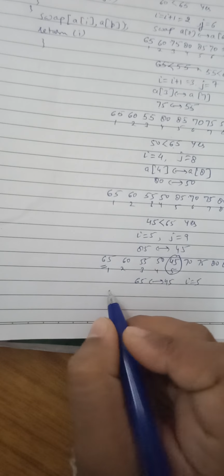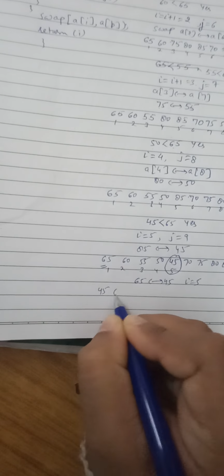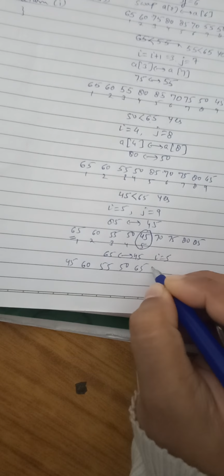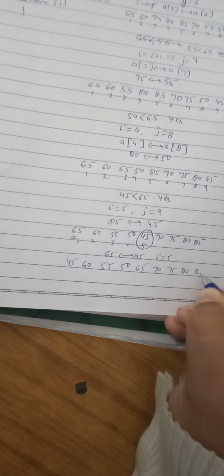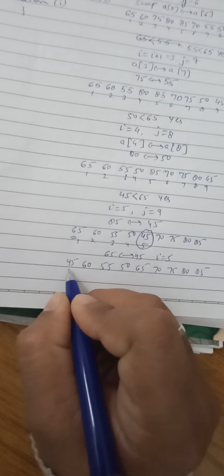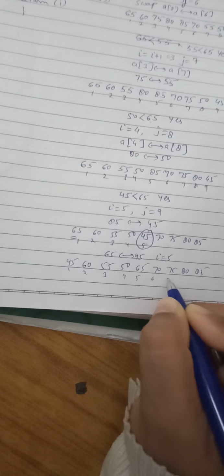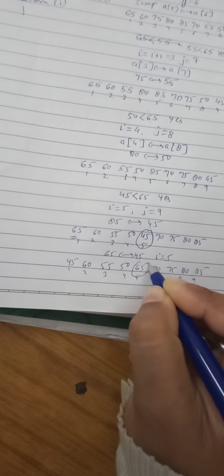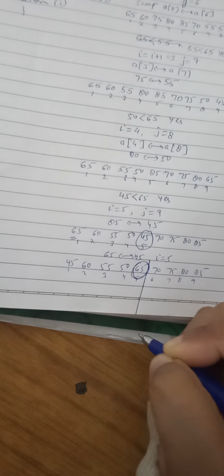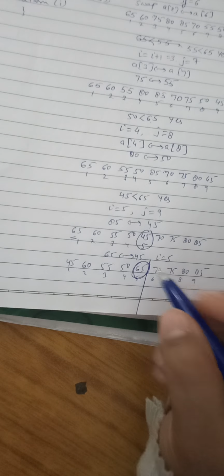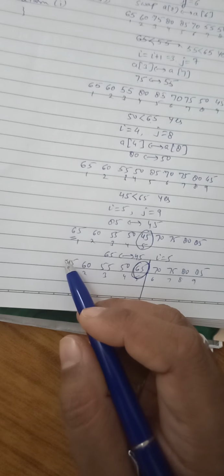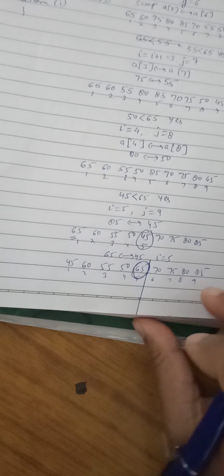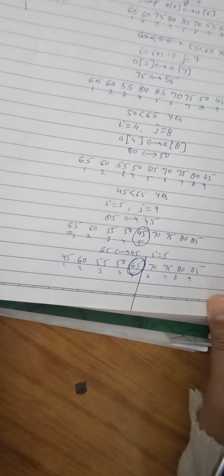So now what will be the array? 45, 60, 55, 50, 65, 70, 75, 80, 85. So 1, 2, 3, 4, 5, 6, 7, 8, 9. This is the index. So where we reached, 65 is pivot element, so it will do the partition. So before 65 all elements will be less than 65, and after 65 all elements will be more than 65. So this is all about the partition algo of quicksort.